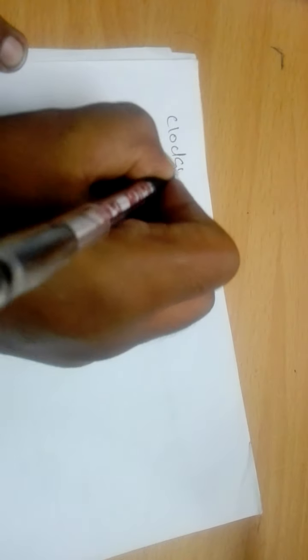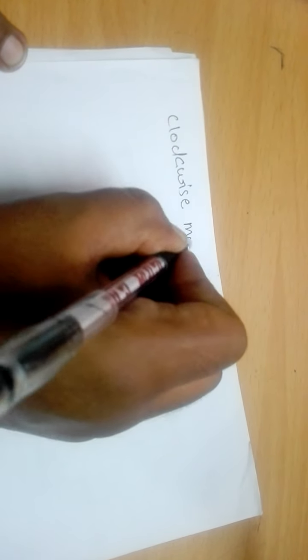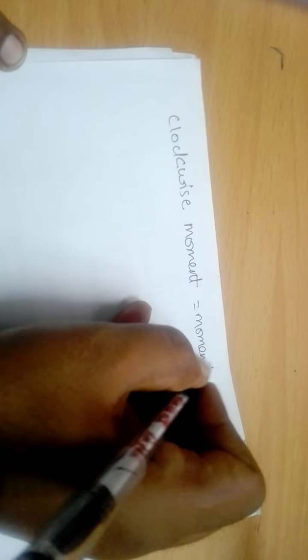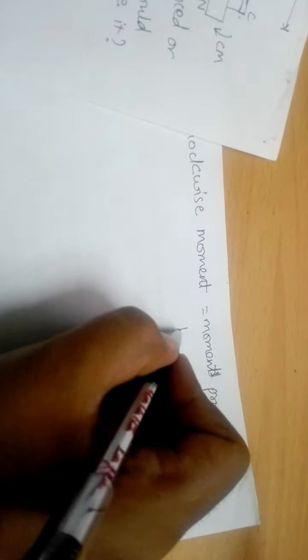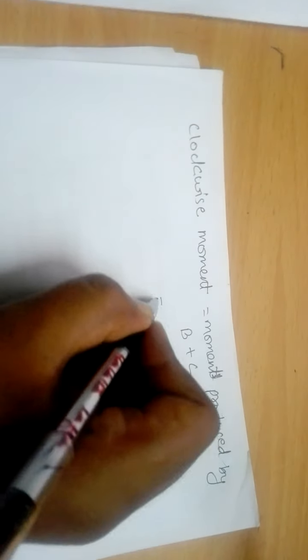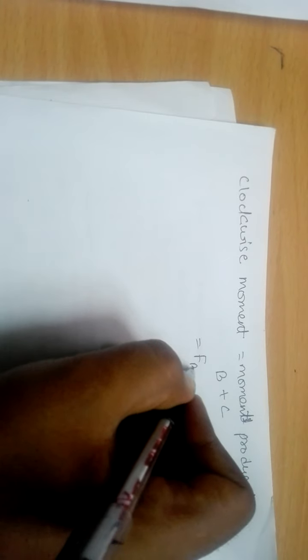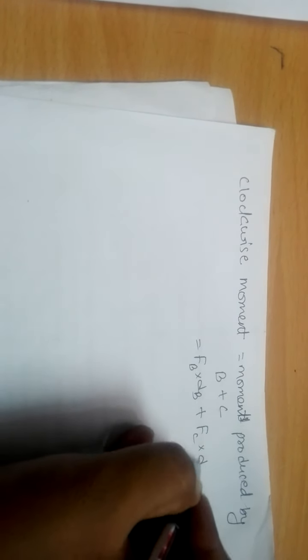And clockwise moment is equal to the moment produced by, look at the figure again, B and C. Both B and C produce clockwise moment, so total clockwise moment would be moment produced by B plus C. So moment produced by B, FB into DB, plus moment produced by C, FC into DC.